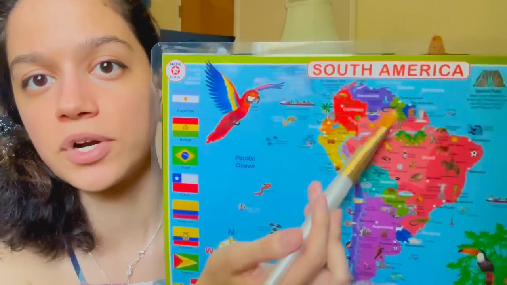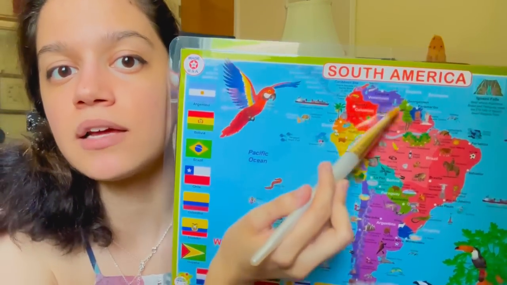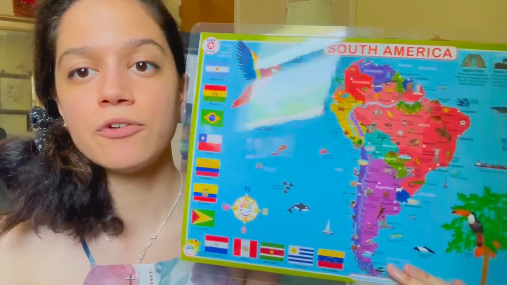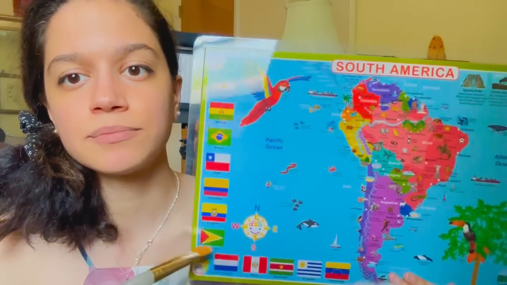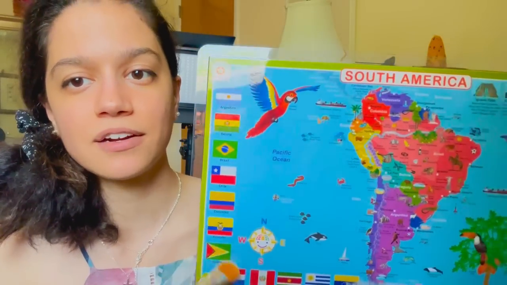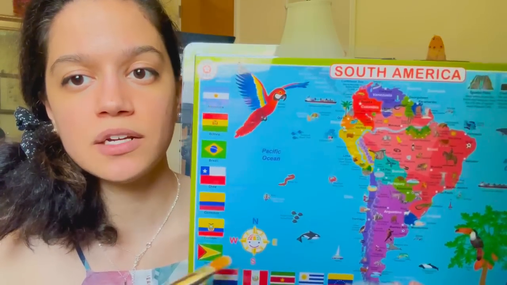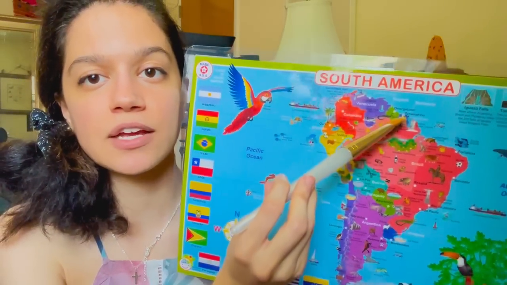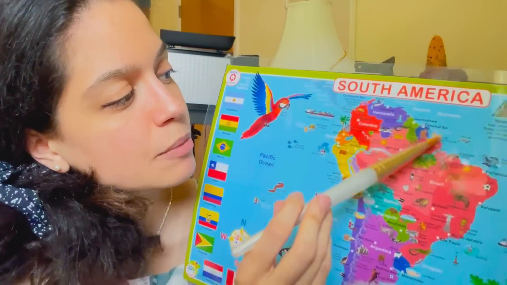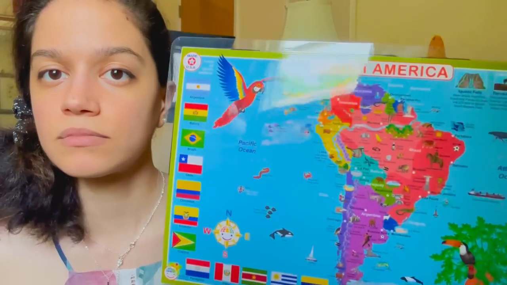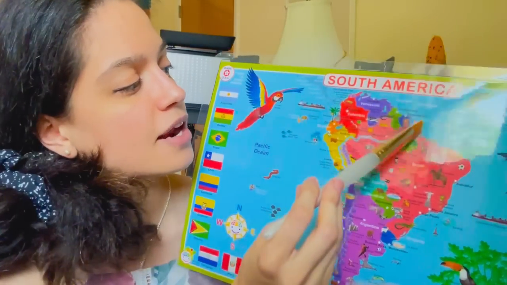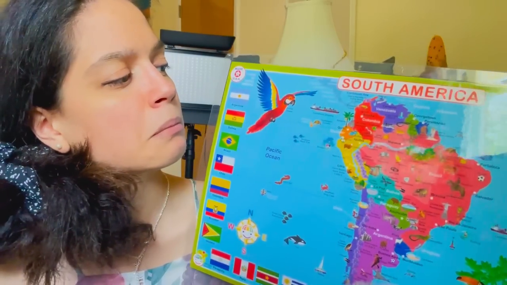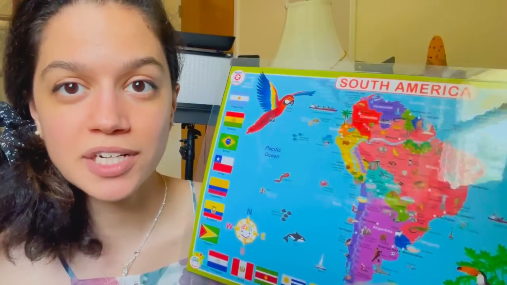So, what country is this right here next to Venezuela? Guyana. And what is the capital? Georgetown. And can you tell me what the flag of Guyana is? Right here. Guyana: green, yellow, and red. Now, let's go to the neighboring country right over here. Can you tell me the name of this country? Suriname. And can you name me the capital?